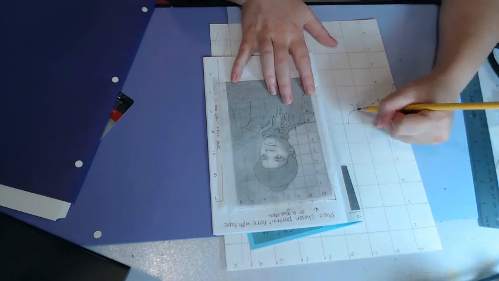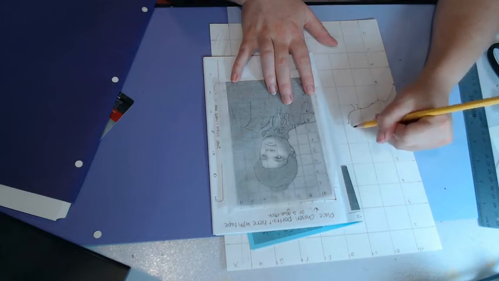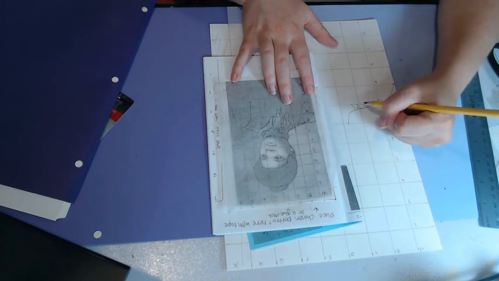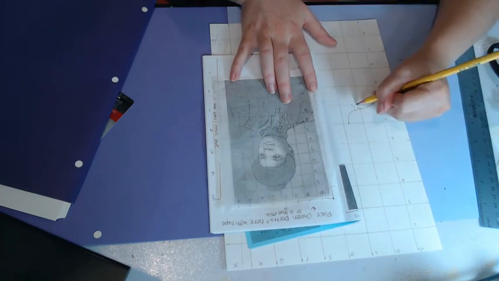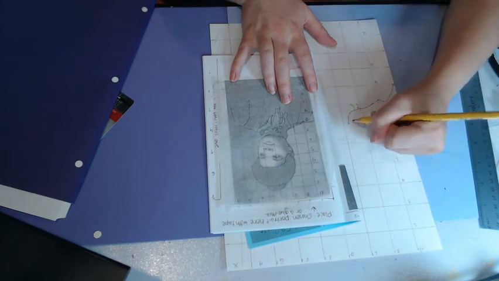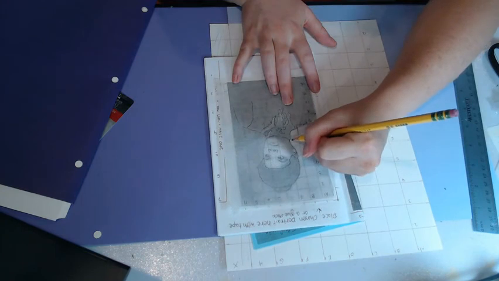All right, now I can choose if I want to go down to 8C or if I want to go up to 6C. Let's see what 6C has to handle here. So it looks like 6C is the top of her neck.